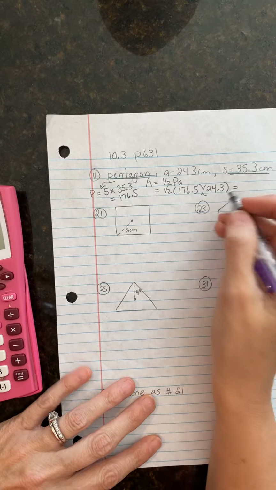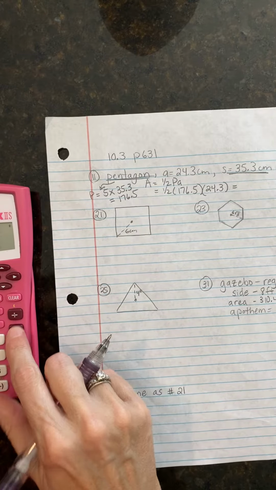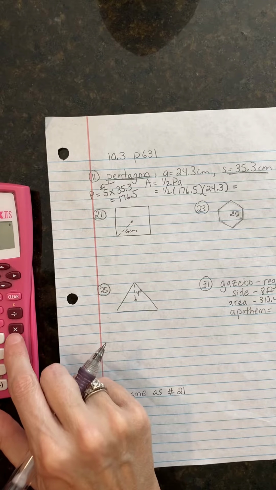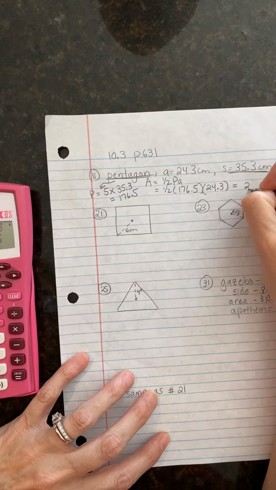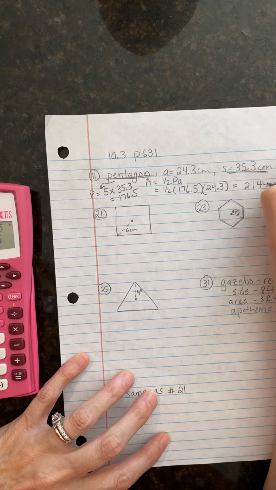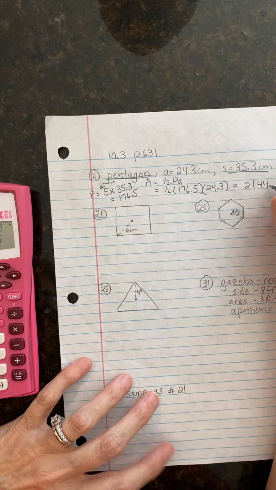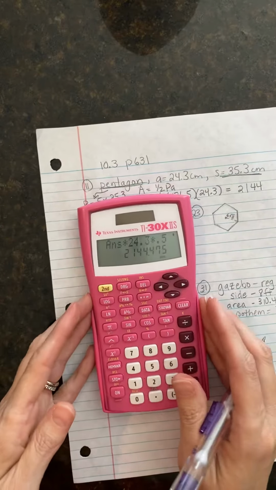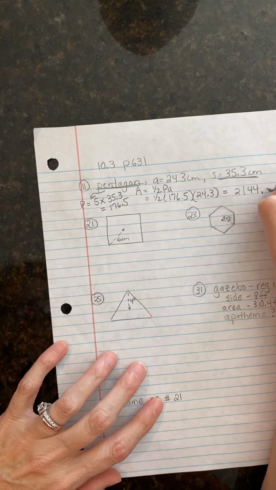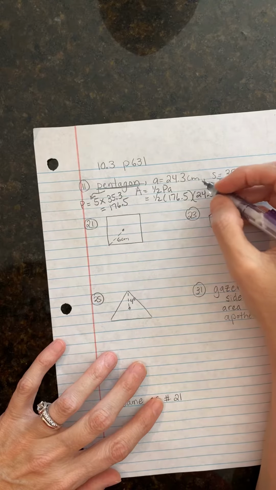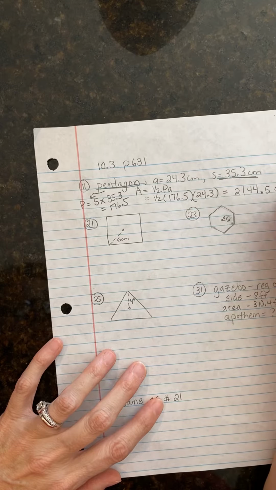So then you multiply those, times 24.3 times 1/2. You get 2,144. I didn't look up what it said to round to, but it gives you this. And so I'm going to round it to the nearest tenths. That would be centimeters squared, because remember this is area.